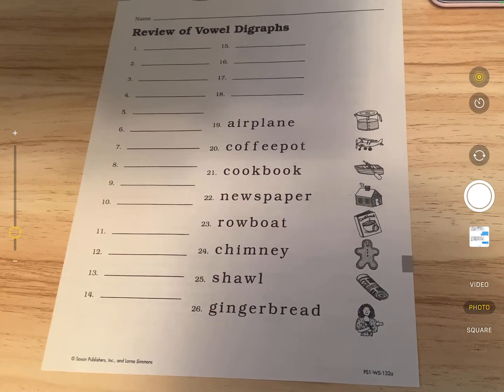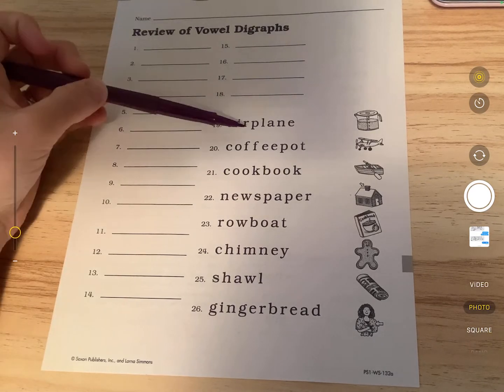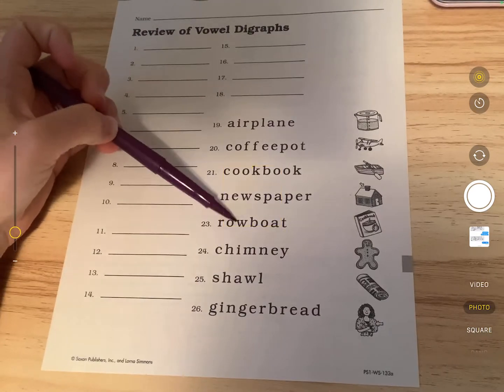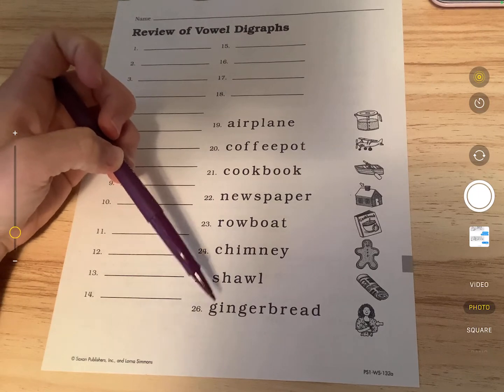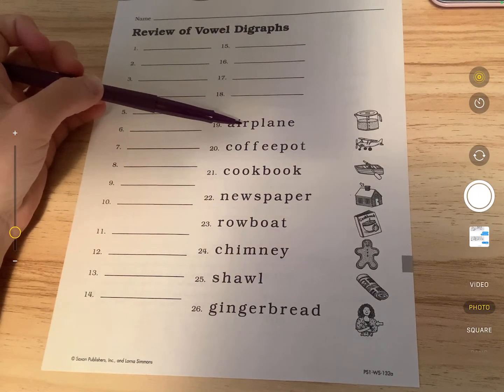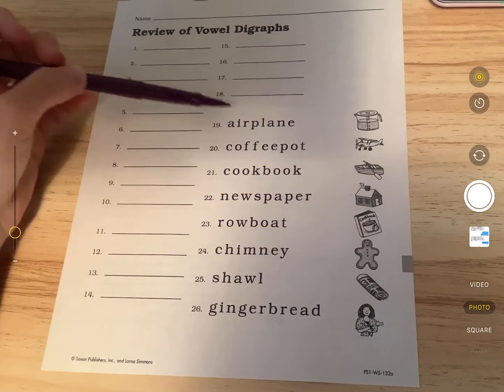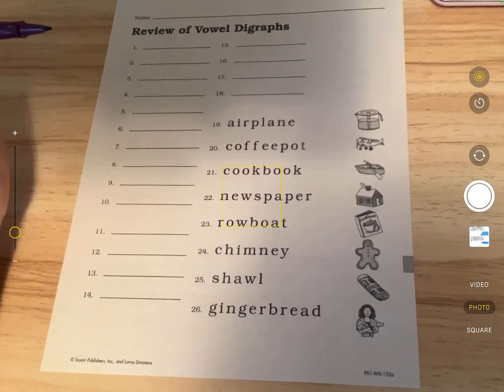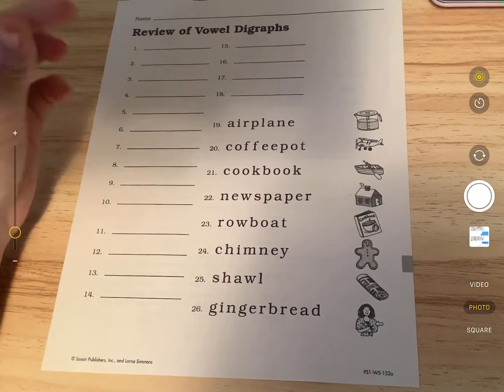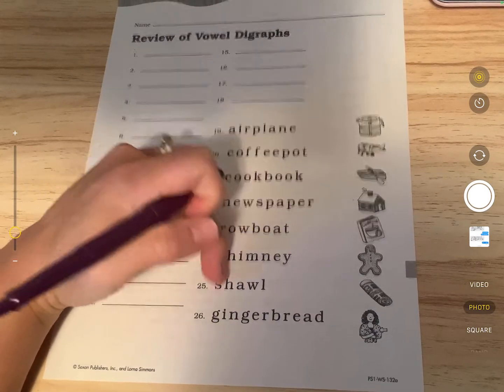So I'm going to say this, as long as you can read it, you don't have to code the whole thing. But I do want you to at least underline the vowel digraphs in all of these words. Okay? Once you've read the word and you've found the vowel digraphs, you can connect them to the picture.